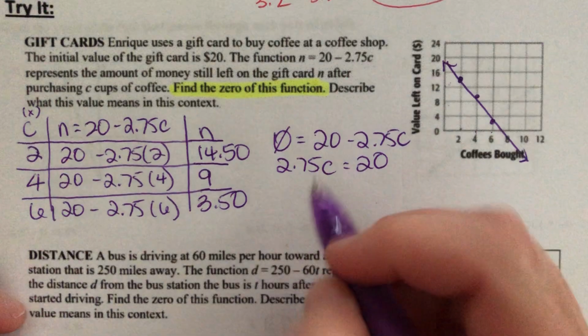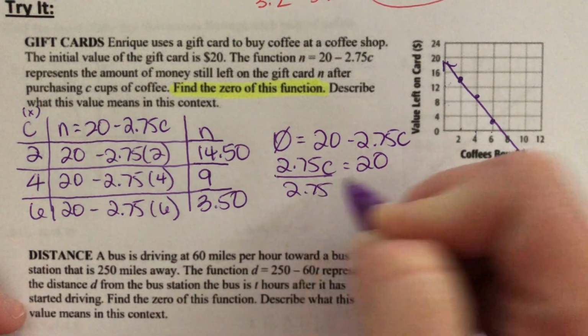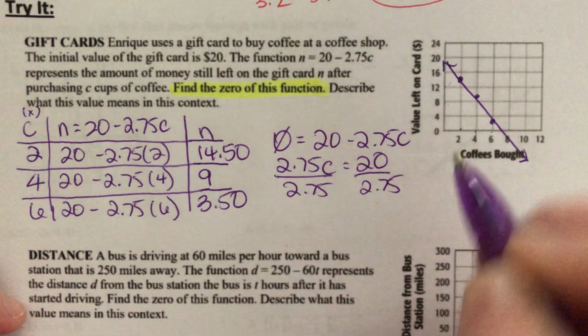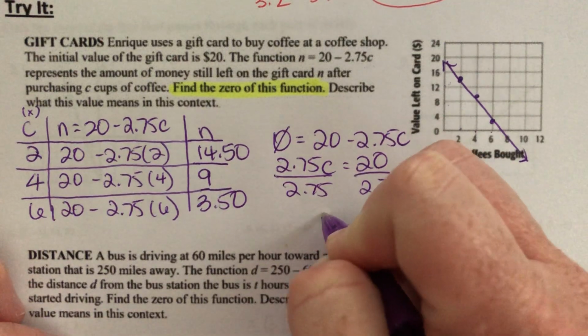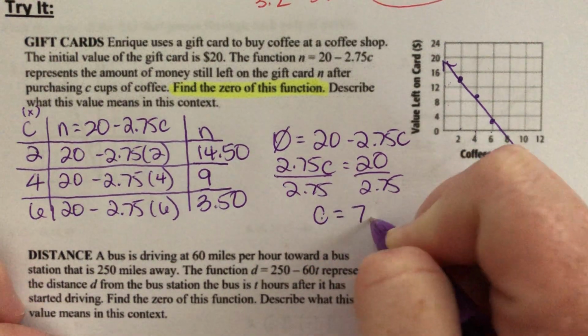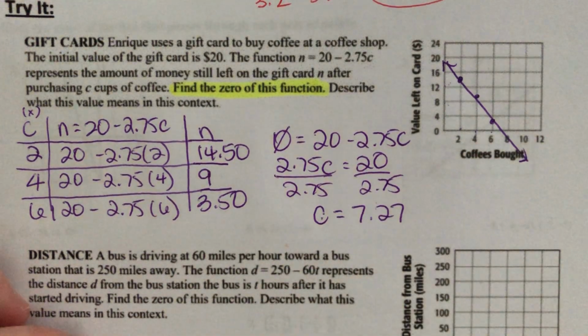And then I need to get c alone, so I'm going to divide by 2.75. If I'm going too fast, please let me know, and I'll go over this slower with you. 20 divided by 2.75 is 7.27. Oh, sorry. C equals 7.27, not $7.27.